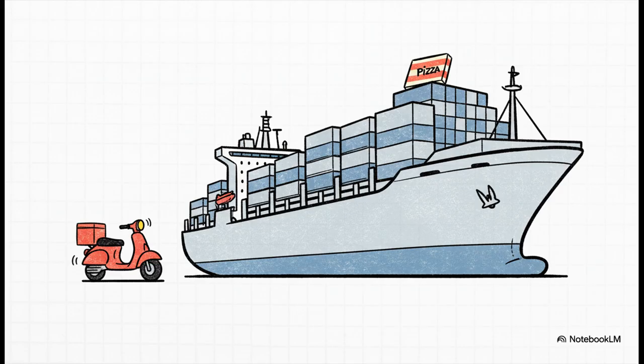I mean, the slide says it all, right? Using a massive tool like Data Factory to process one tiny event is like using a cargo ship to deliver a single pizza. Yeah, you can probably do it, but it is wildly inefficient. The absolute key is to match the tool to the job.